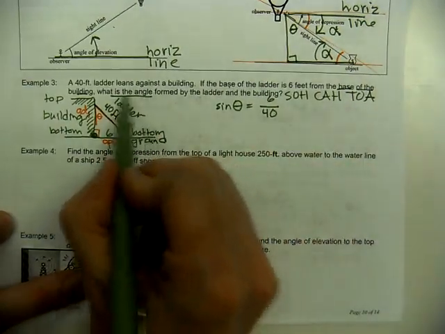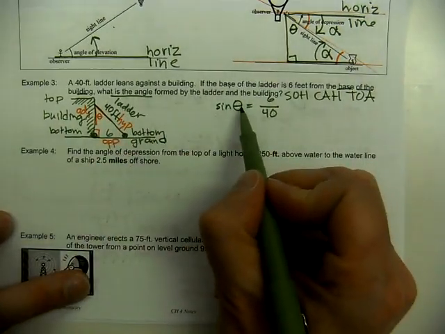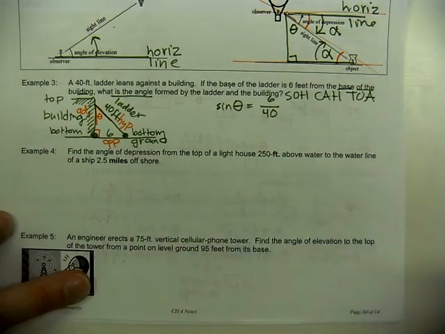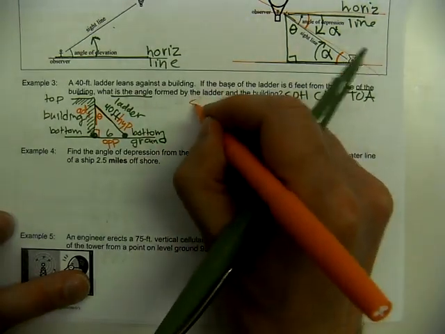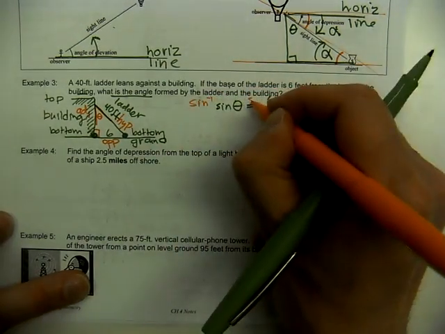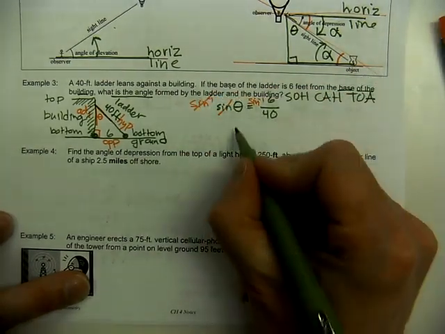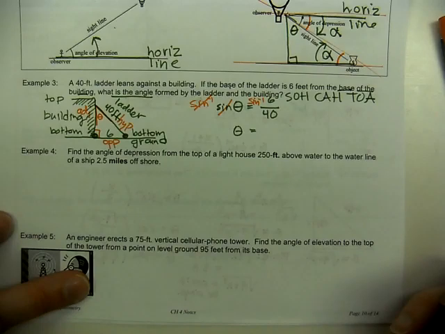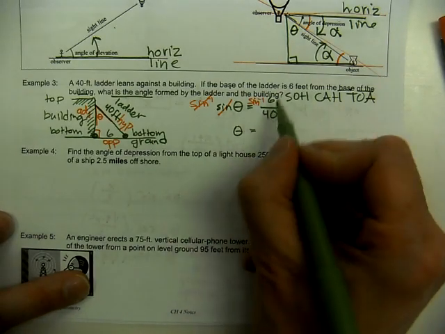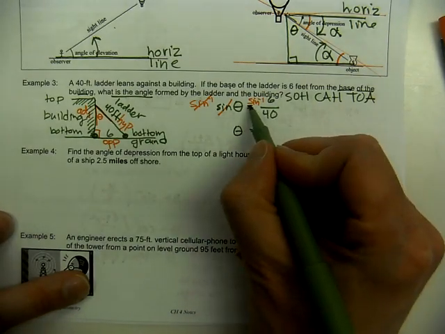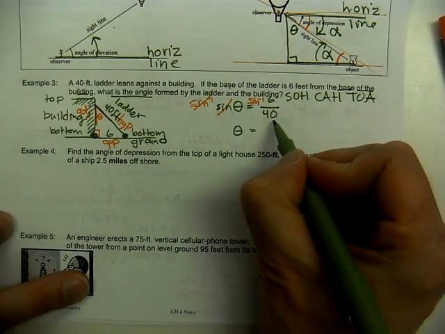So sine of the reference angle theta is equal to this ratio of two sides, opposite over hypotenuse, 6 over 40. Since we're trying to find the angle, we want to get the theta by itself, and to get the theta by itself, we have to undo the sine. We want the opposite of sine. We want the inverse of sine, and we do that on both sides so that the sine and its inverse cancel out. That's how you isolate your angle. And then that's what we type into the calculator, inverse sine of 6 over 40.